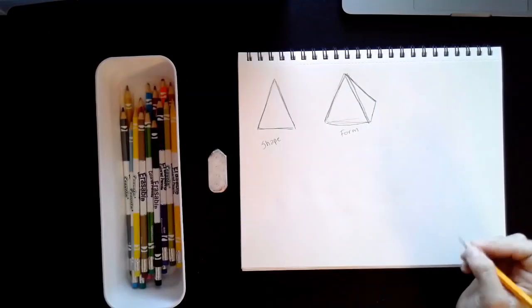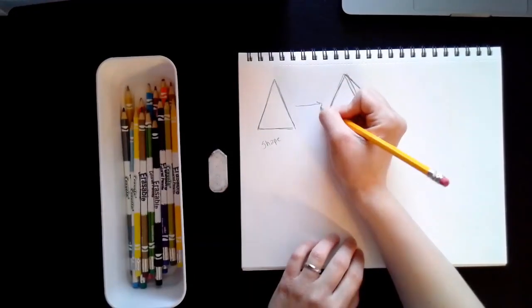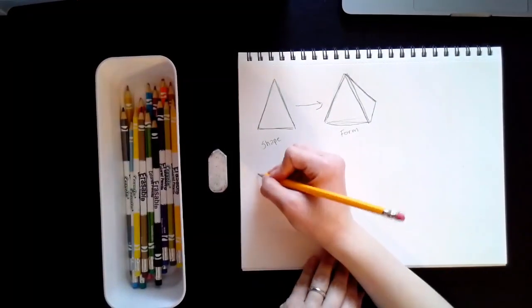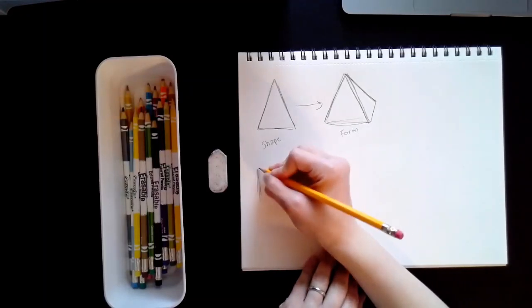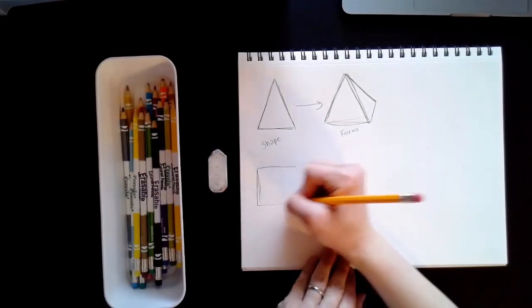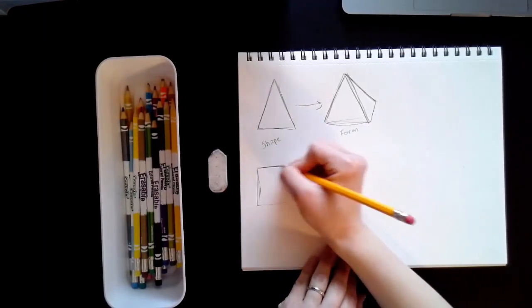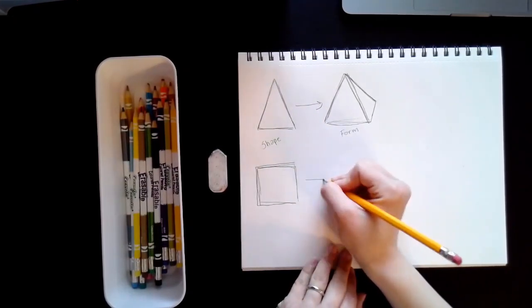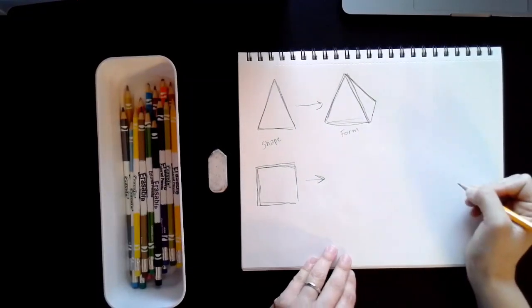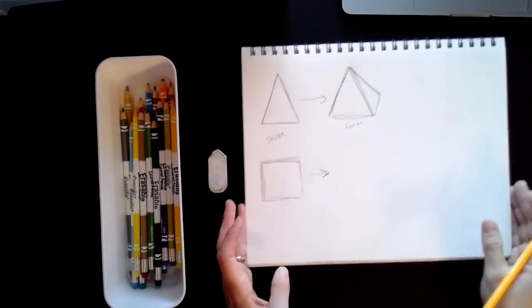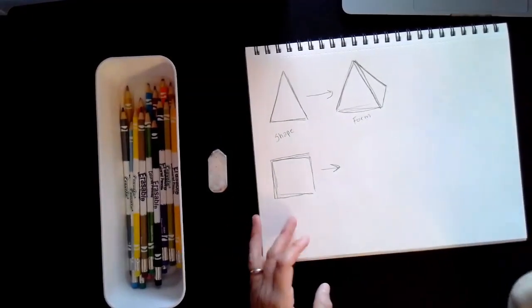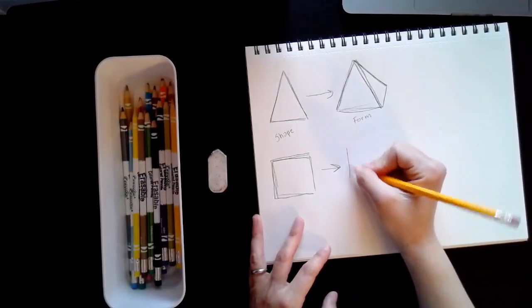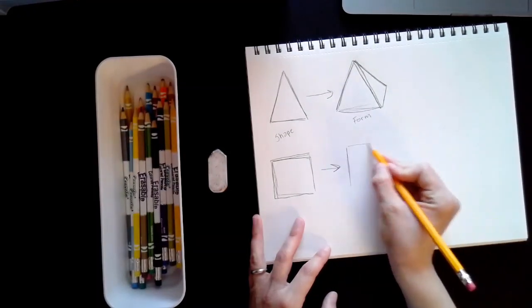Now, that's one. Now let's talk about squares for a second. So I have a shape, and that's a square. Now, how do I get my square to transform into a cube? Well, that can be a little tricky too. There's actually several ways to draw cubes. So I'm going to show you my way though.